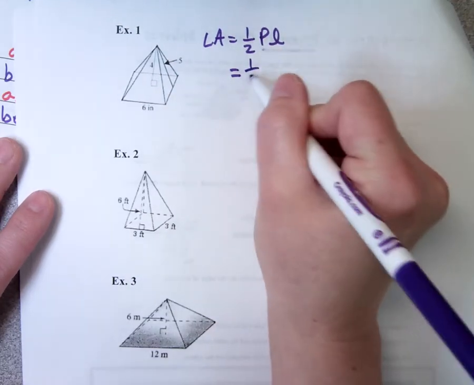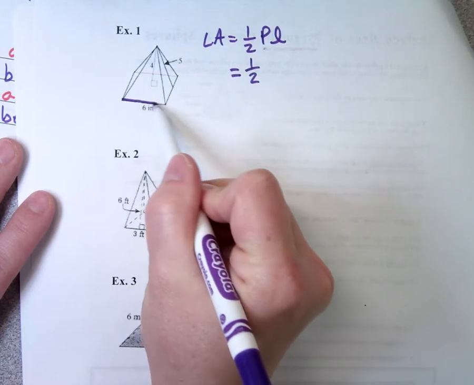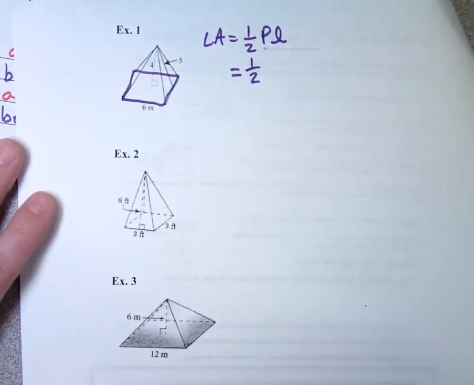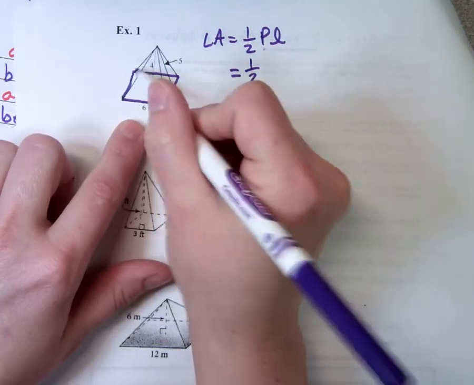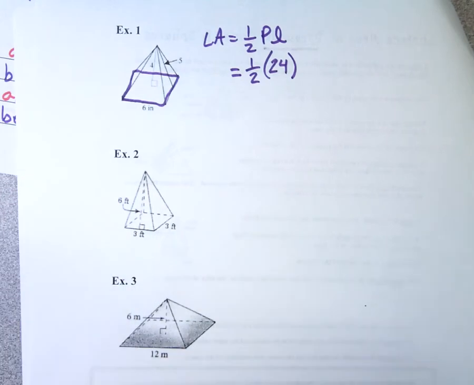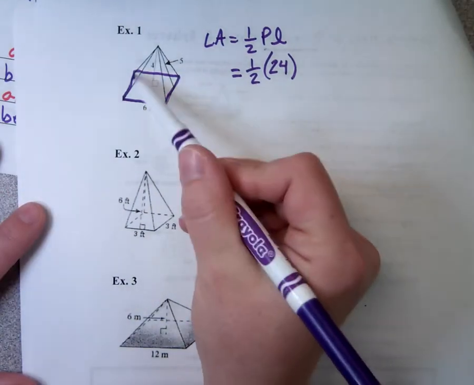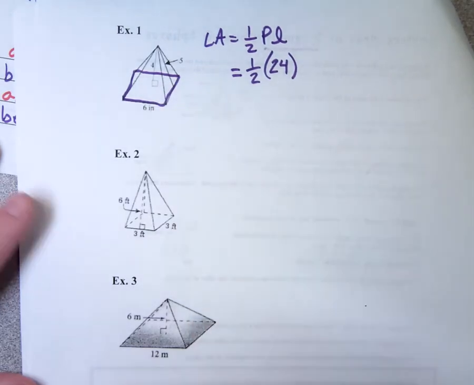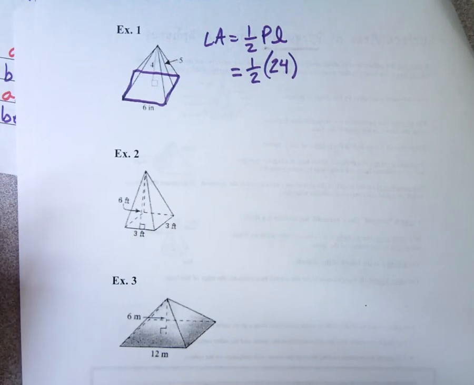So when I go to do this, I first want to find the perimeter of my base. And what would the perimeter of the base be? 24. We're assuming that all sides are 6. So as long as it doesn't get marked some other way or tell you in the directions, assume that all of these bases are regular, meaning all sides are the same length and all angles are the same measure. And then the cursive L stands for slant height. Do you know which one of those is the slant height?